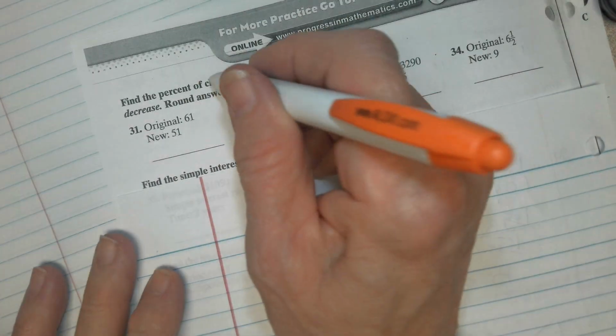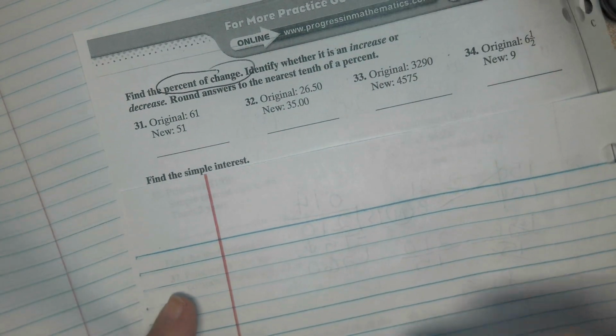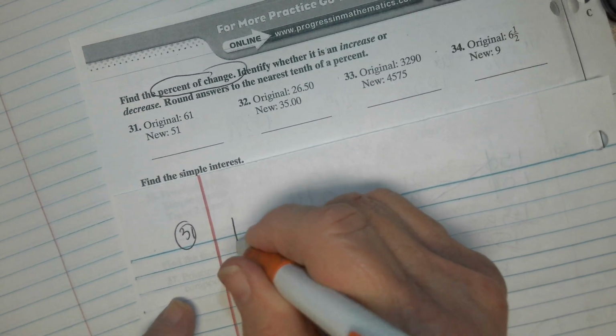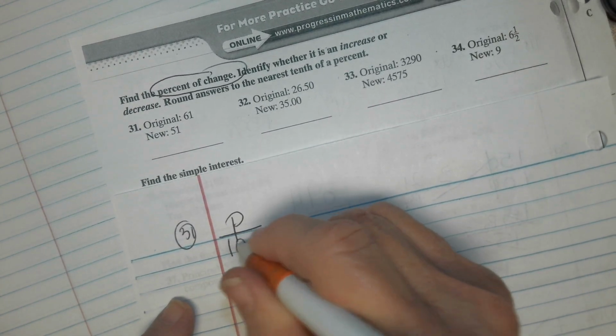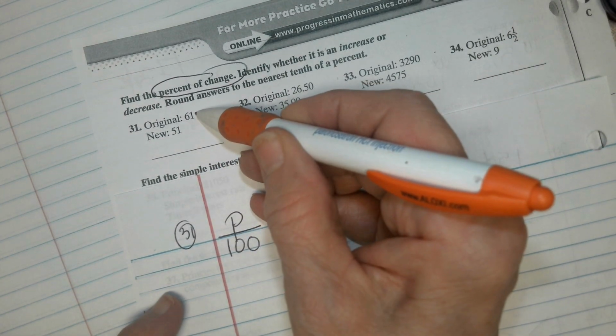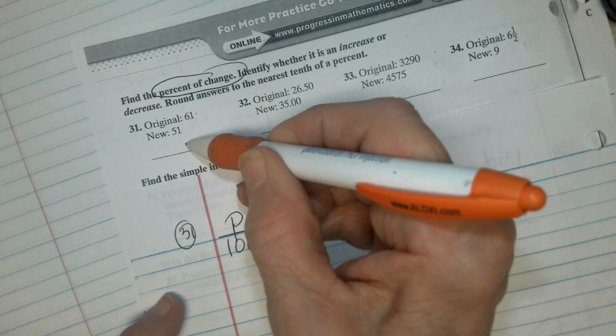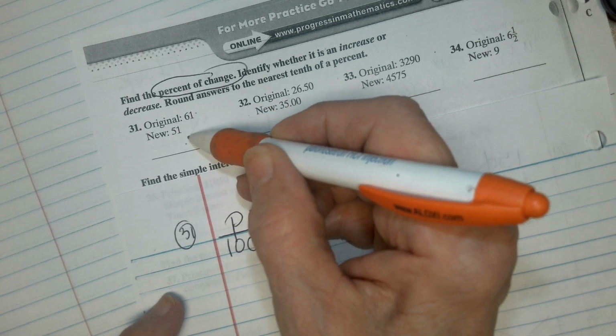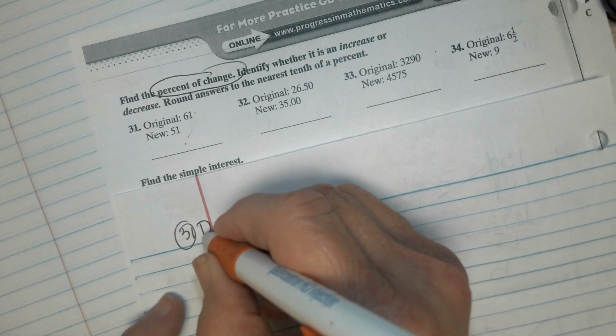So do we have the percent on number 31? No. So what am I going to put? P over 100. Now, please write what it is. It's going from 61 to 51. Is that decreasing or increasing? Decreasing. So I'm looking for the percent of decrease.